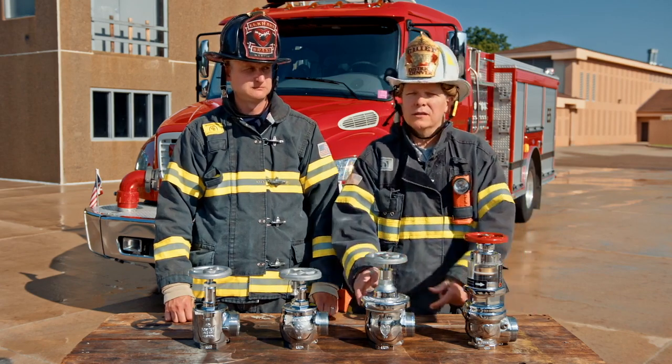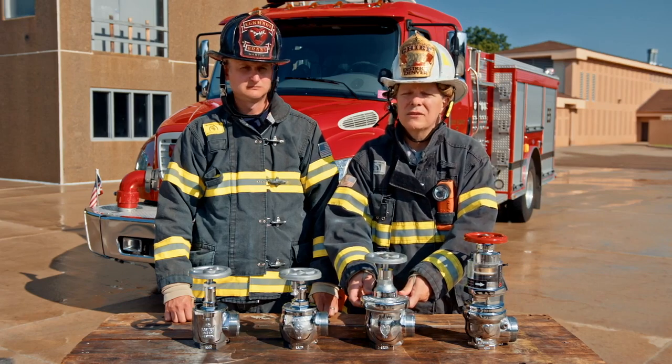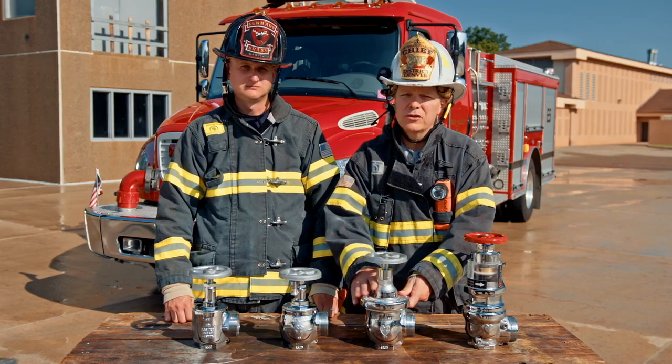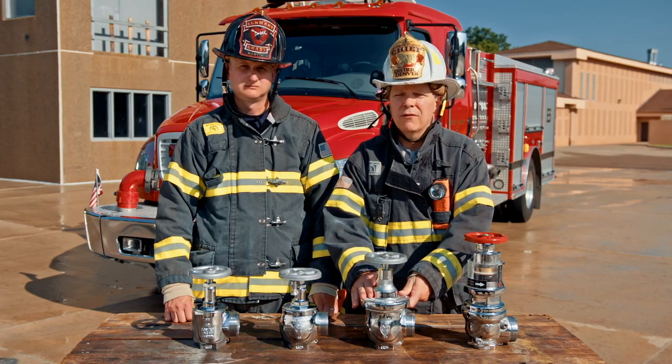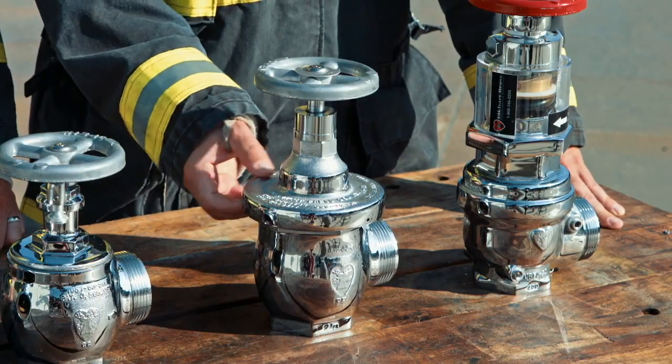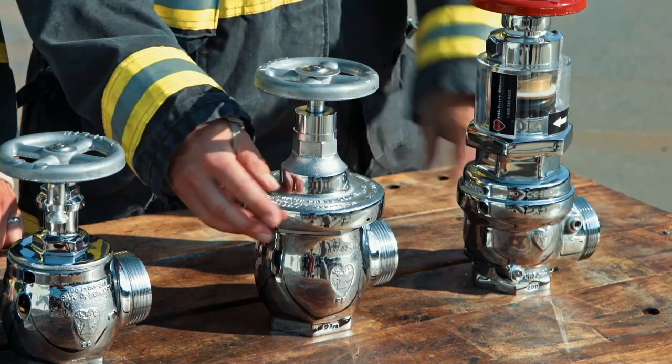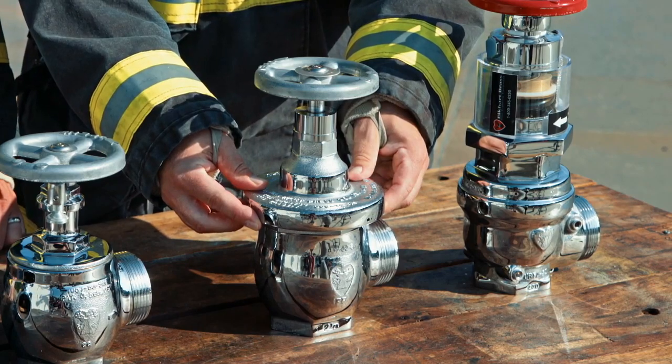Operationally, these valves are quite scary for firefighters because, as the name states, they're preset at the factory. There's no ability to adjust these on the fire ground. Telltale signs for firefighters of the factory preset valve is this ring toward the top of the valve body.